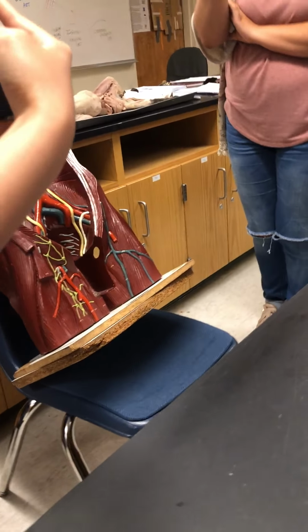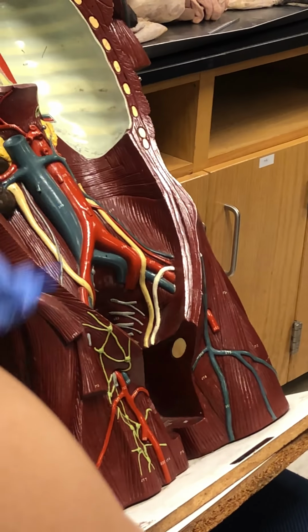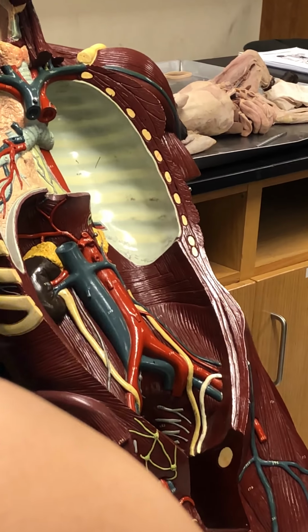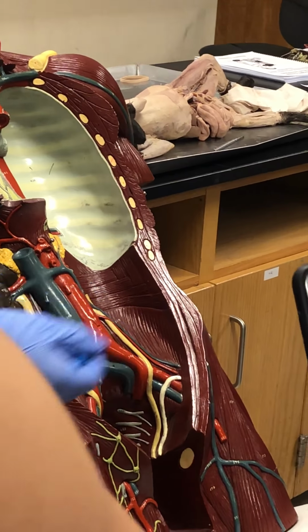Okay, ready? All right, so diaphragm down. So you know that this vessel here has to be the descending aorta, or the aorta. And this one is the inferior vena cava, right?